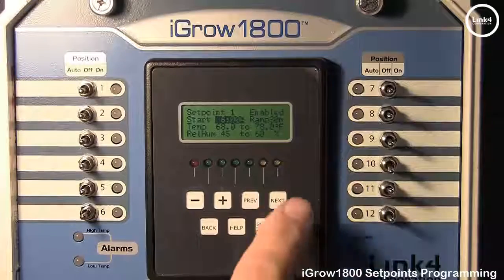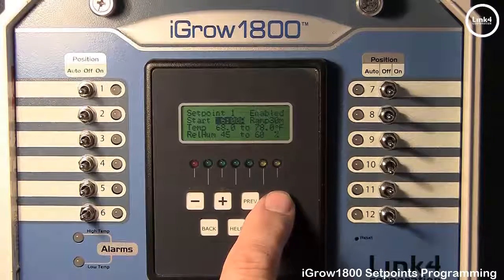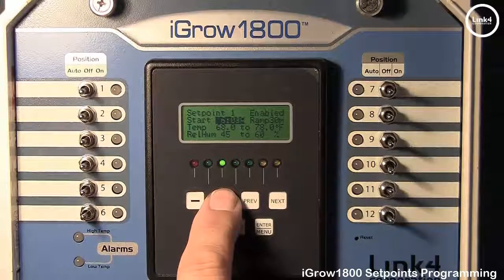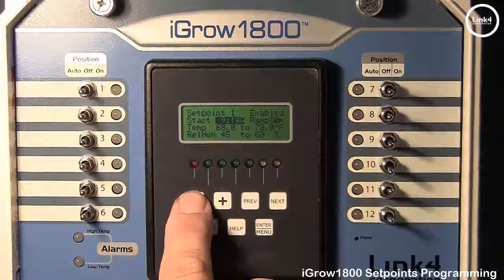Now the start time can be either sunrise, or sunset, or absolute time. To change the numerical values, you would simply hit plus or minus to get to the time you want your set points to start.